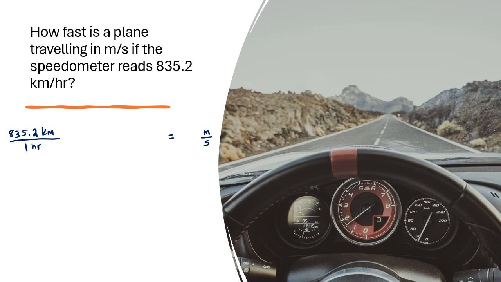If I go back and look at the SI unit charts, I could determine that 1 kilometer is equal to 1 times 10 to the 3 meters. So that is a useful conversion for this problem. So is 1 hour equals 3,600 seconds.